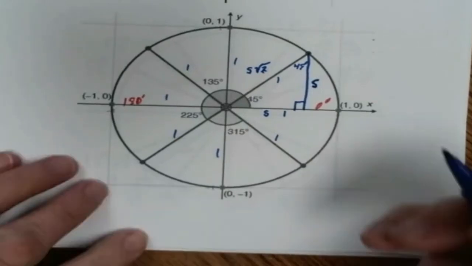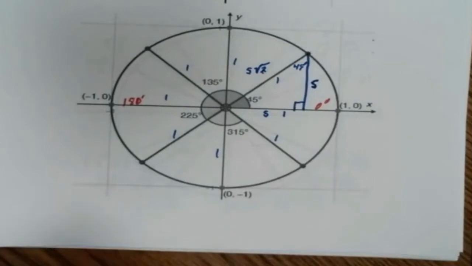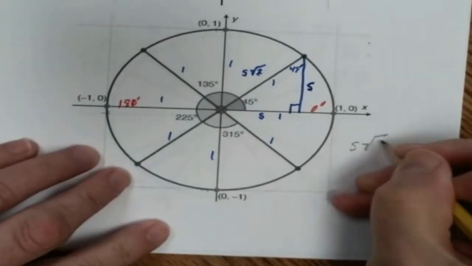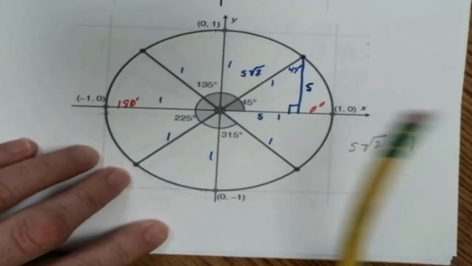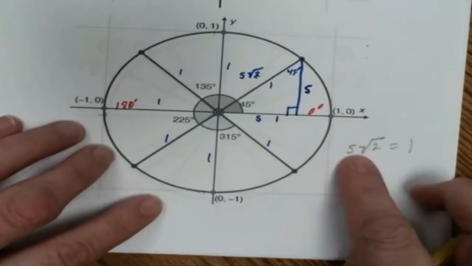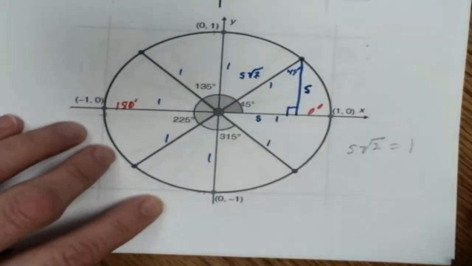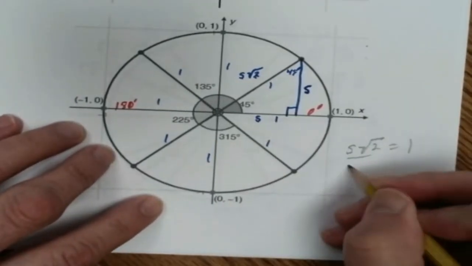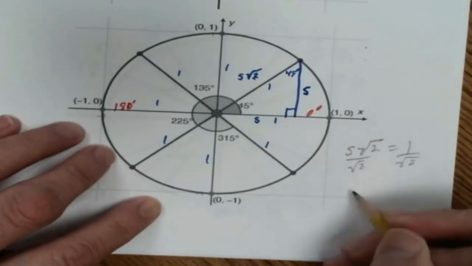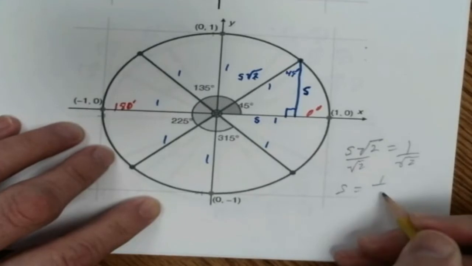Here's the thing. We know that S times the square root of 2 is equal to 1, because that's the radius. So from that, we can figure out what S equals. If we divide both sides by the square root of 2, S equals 1 over the square root of 2.